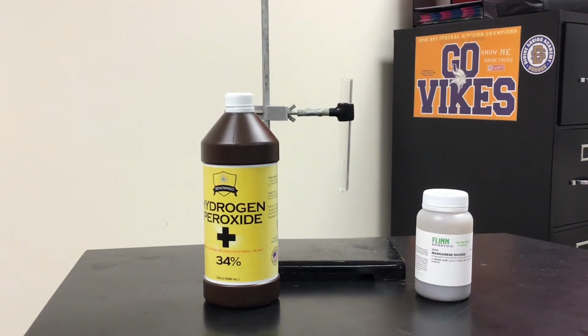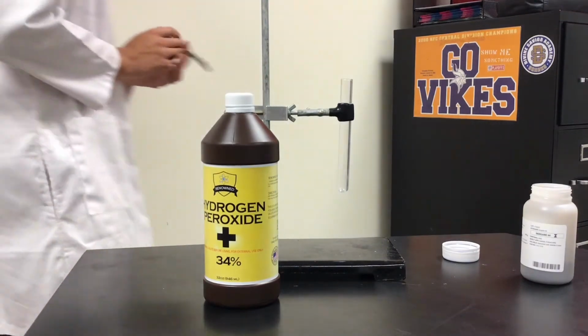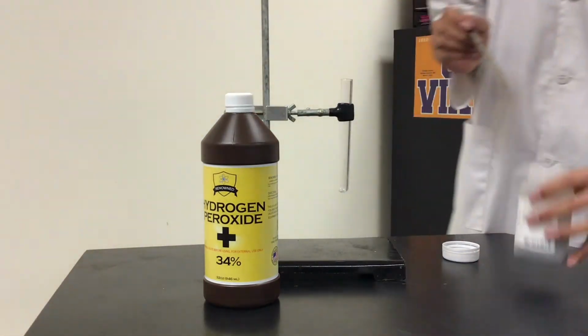This is type of reaction observation number 1. Manganese dioxide catalyzed the decomposition of hydrogen peroxide into water and oxygen gas. First, I'm going to place the manganese dioxide into the test tube.